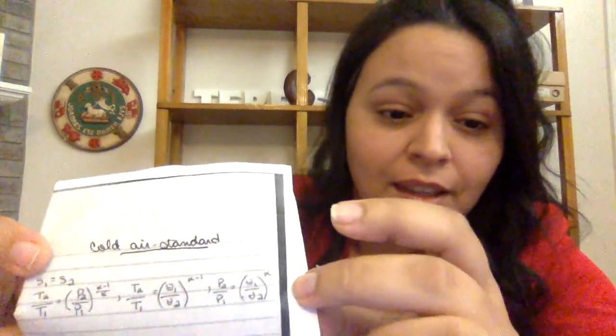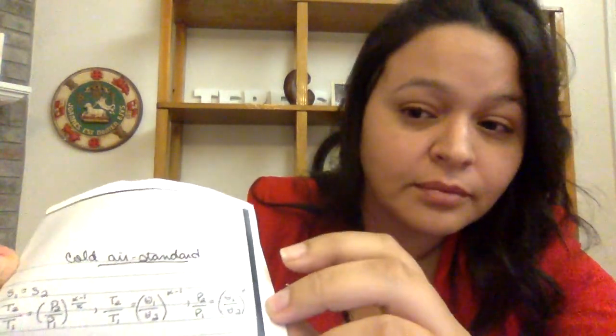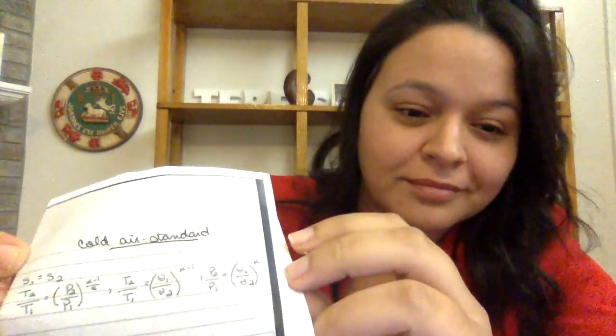Okay, so for air standard, we have PR and VR, but now we have constant specific heat. So we use the equations for isentropic processes for constant specific heat that we saw in class, okay? You should have that somewhere in your notes. It's also on that handout for ideal gases. So we have that, and we have K minus 1 over K and K minus 1.